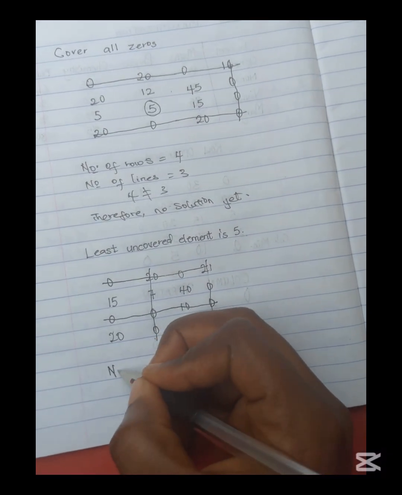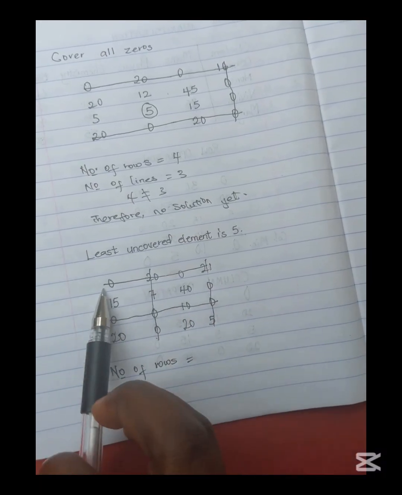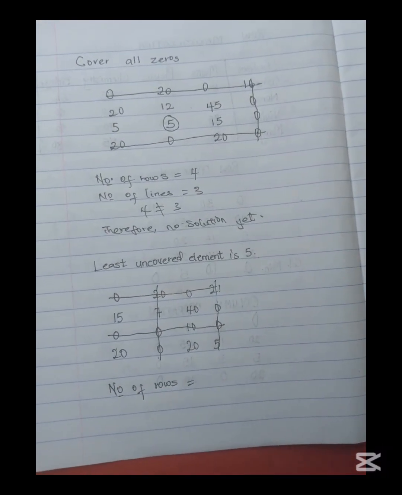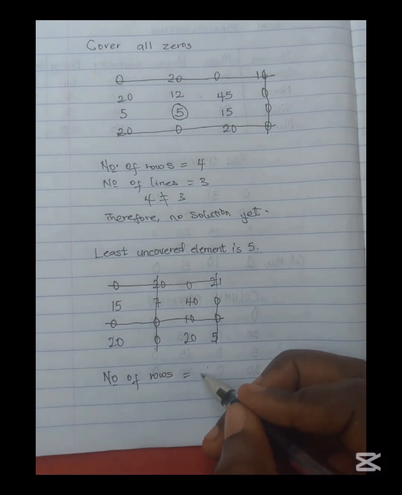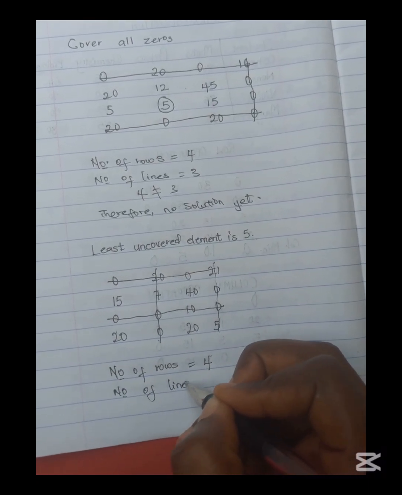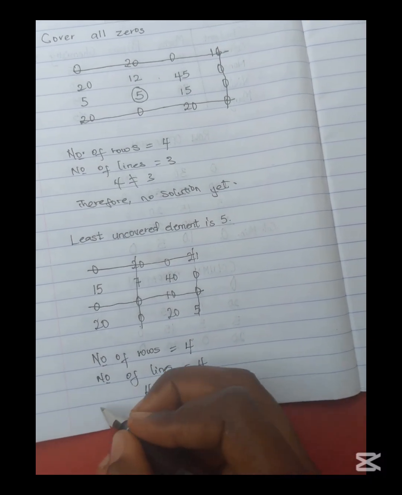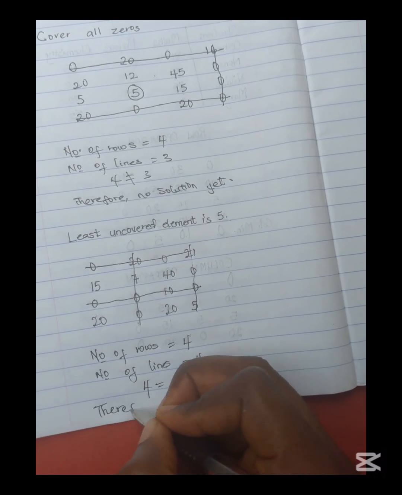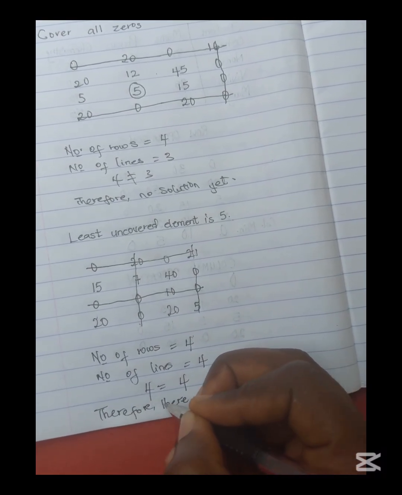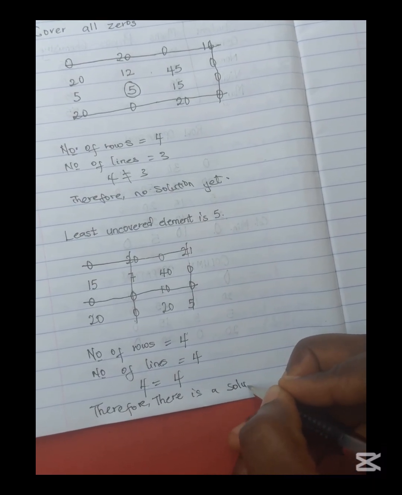So number of rows equals, we have 1, 2, 3, 4. Our column is 1, 2, 3, 4. So our number of rows and columns is 4. The number of lines equals 4. So 4 is equal to 4. Therefore, there is a solution.